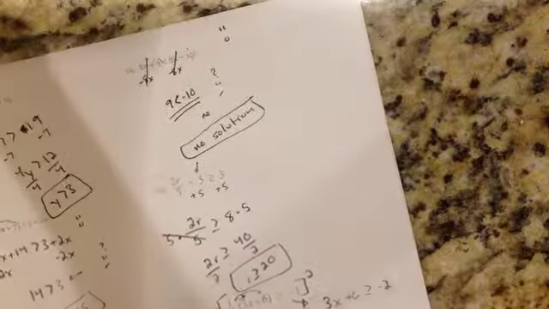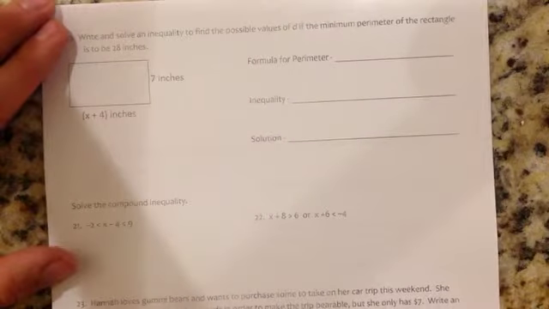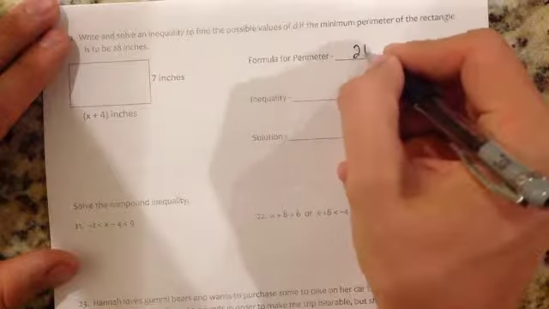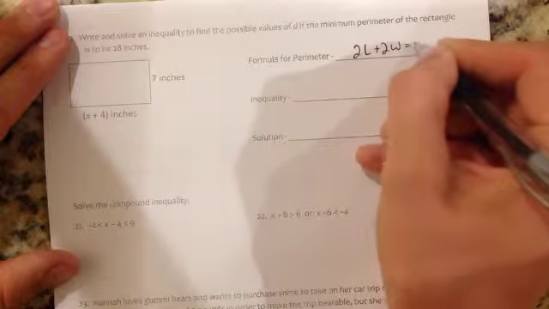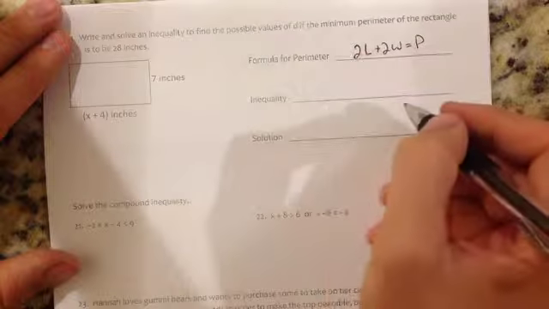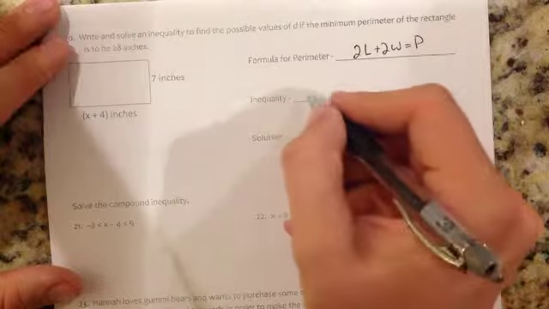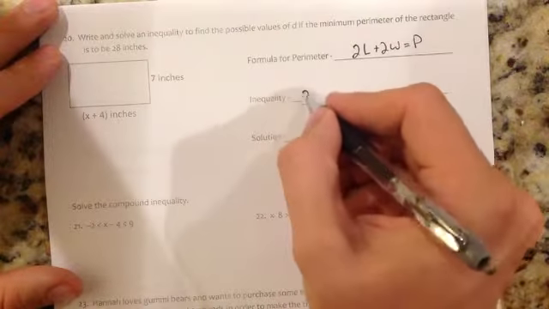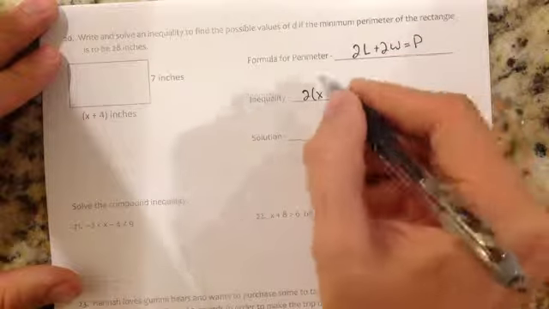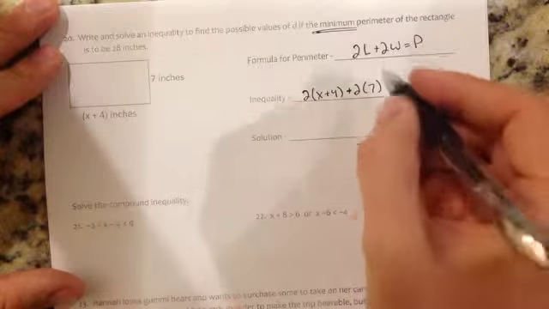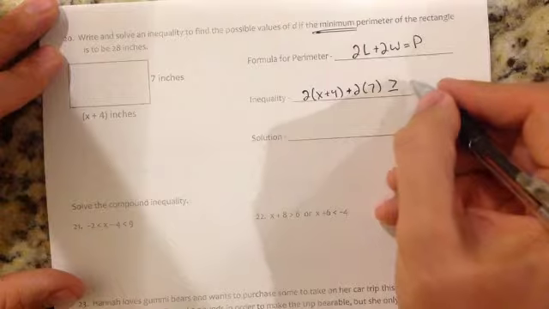Headed on to the next page. Write and solve, find the possible values. Formula for perimeter. We're going to get 2 lengths plus 2 widths is equal to perimeter. The inequality: you will have 2 lengths, and we will say the length is x plus 4. So we have 2 times x plus 4. And our widths, we have 7. And we want this to be, the minimum is 28. So it needs to be bigger than or equal to 28.